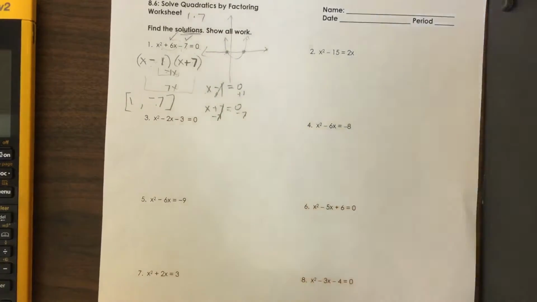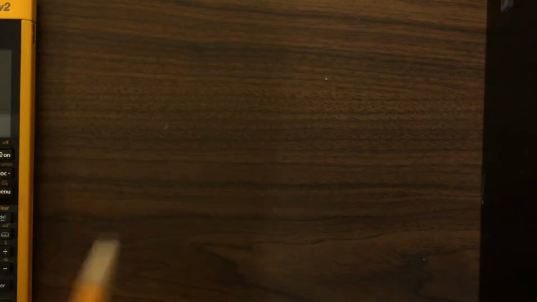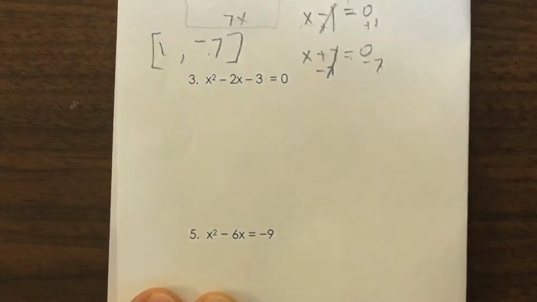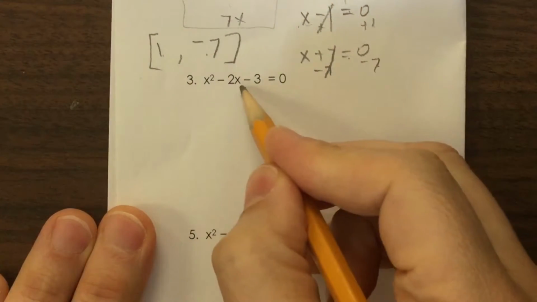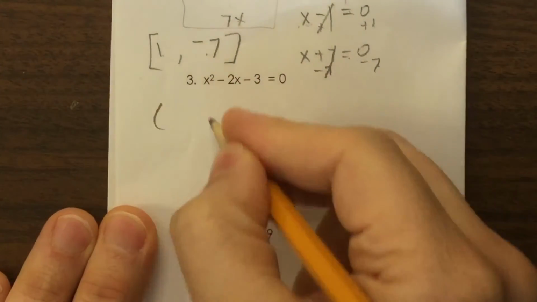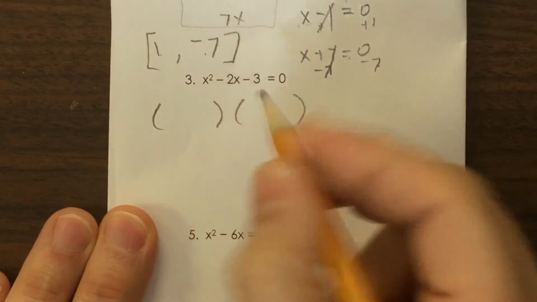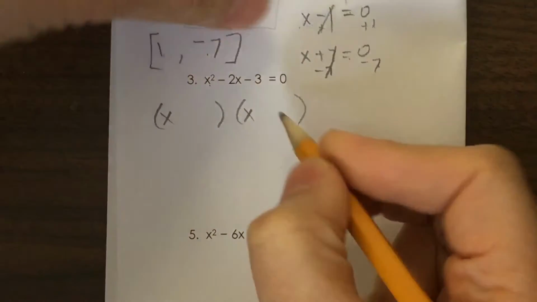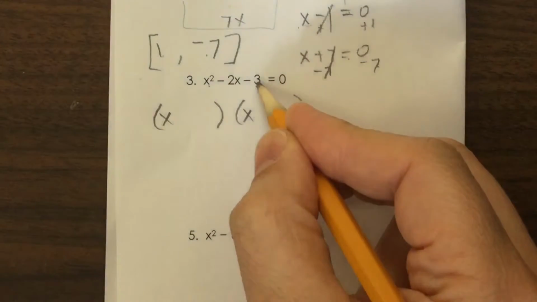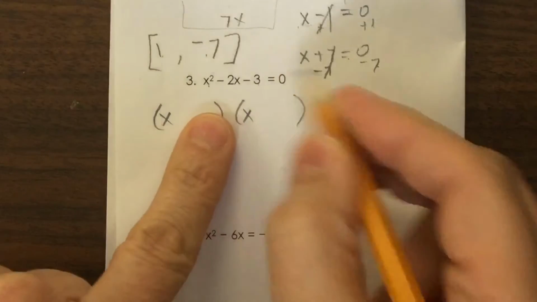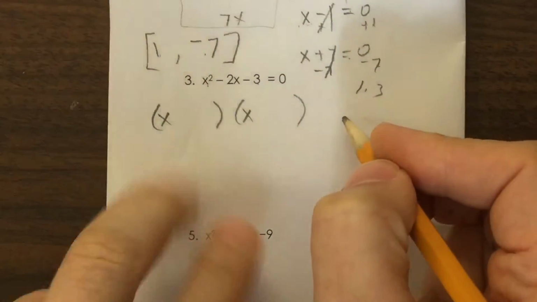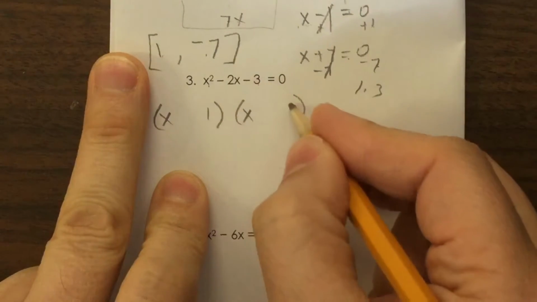Let's take a look at number 3. I'm going to go ahead and zoom in just to help you guys out. So number 3, I have x squared minus 2x minus 3 equals 0. So I write in my factor parentheses. I'm going to split the x squared into x times x. And I only have two numbers that will multiply to give me 3. It's going to be 1 times 3. So I'm going to have a 1 here, a 3 here.